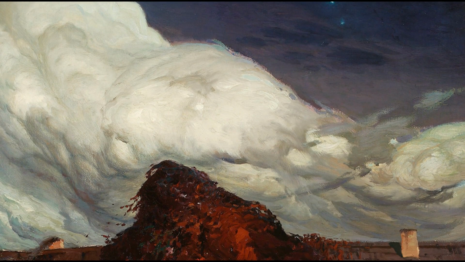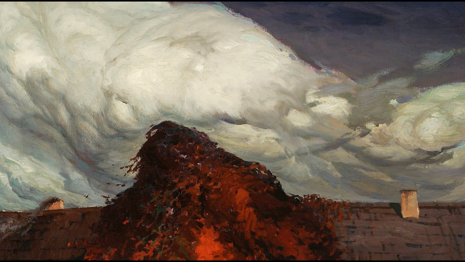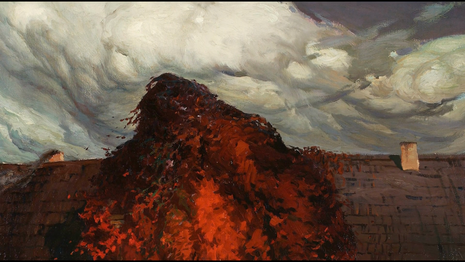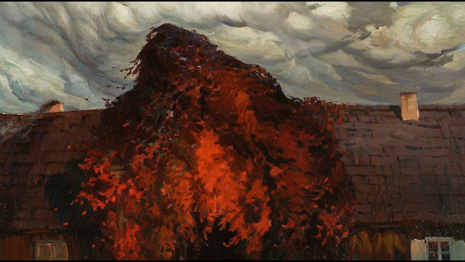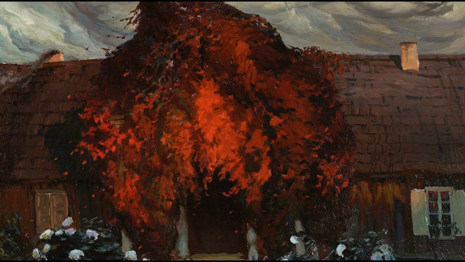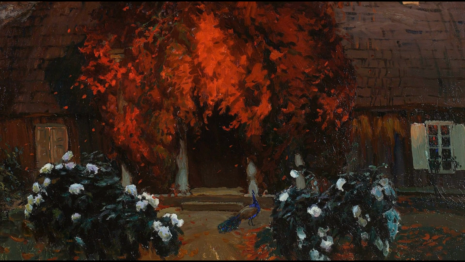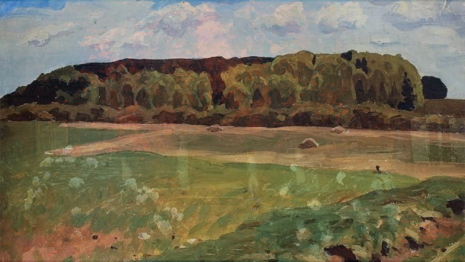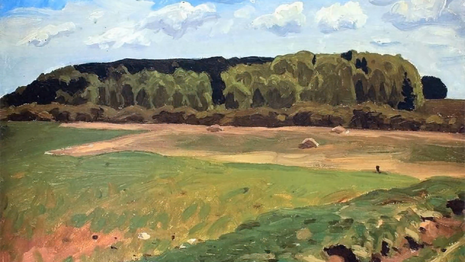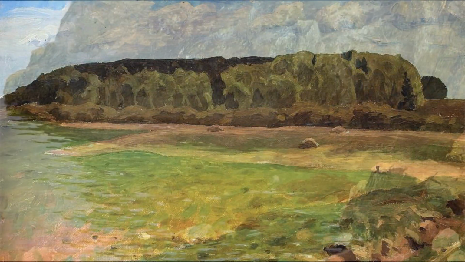Ruszczyc uses the technique of chiaroscuro in his paintings to develop clear tonal contrasts between light and dark and to create volume and modeling of subjects. He makes his objects and figures three-dimensional by creating a sense of depth in his paintings.